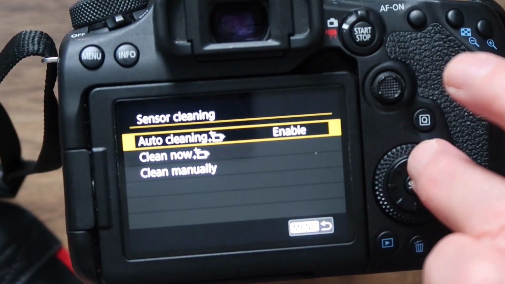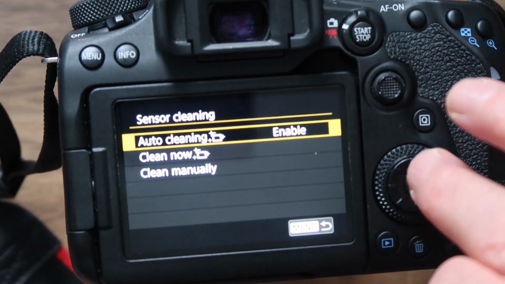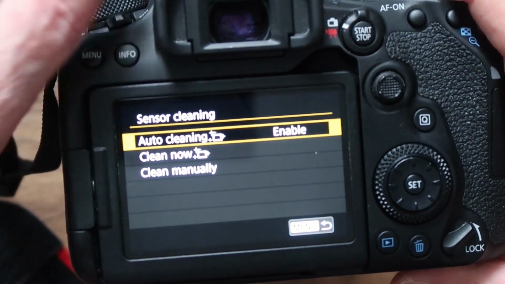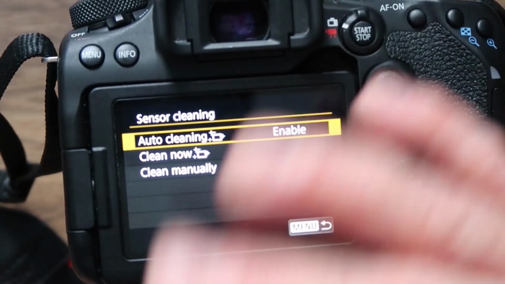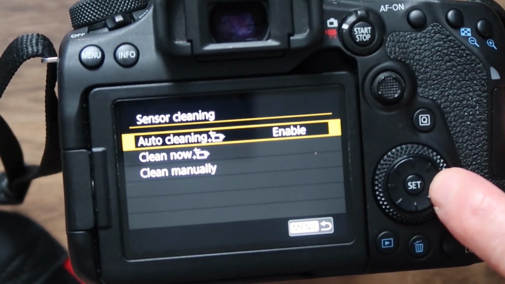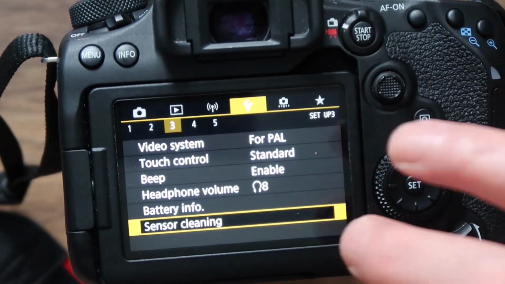But I've got the automatic on, and what happens is every time I switch the camera off, it automatically cleans the sensor. So if I switch this off, no, I'll just leave it on for now, but if I switched it off, it would tell me it was cleaning the sensor. So we'll go back to the menu.